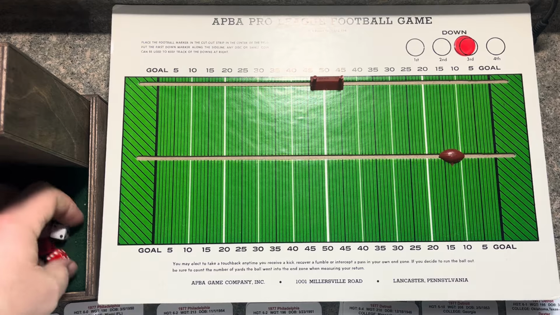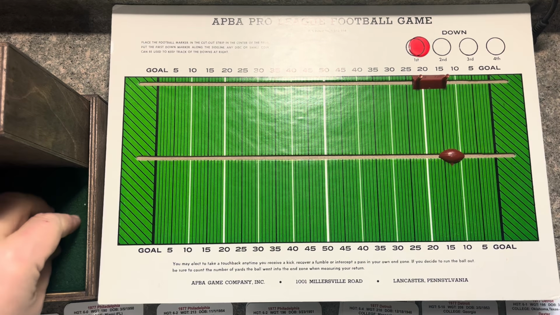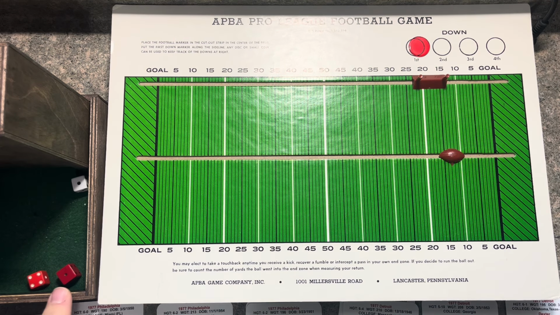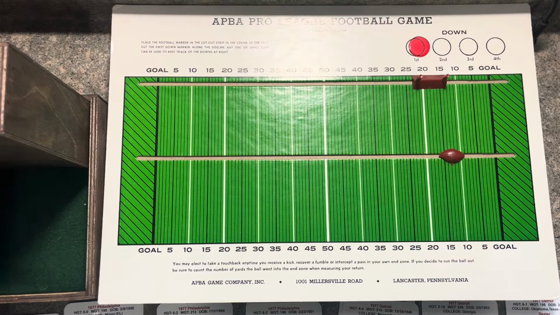So, Lions with the ball. 1st and 10 on their own 13. 1 will be a pass. 41. It's going to be a pass to David Hill. We're going to do short pass. I don't like doing a medium pass that close to the end zone. So a medium pass. Defense was looking for run.